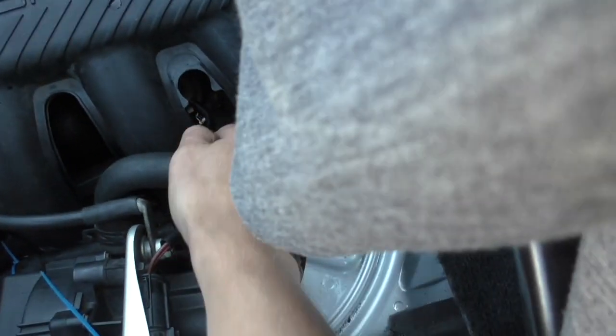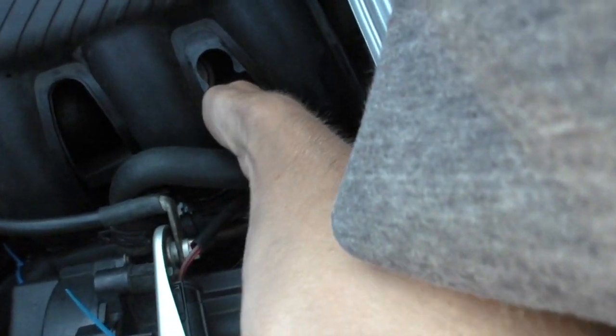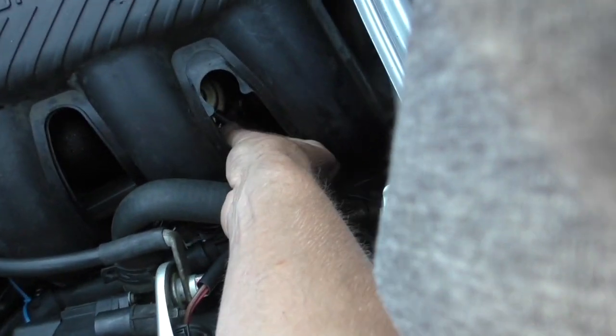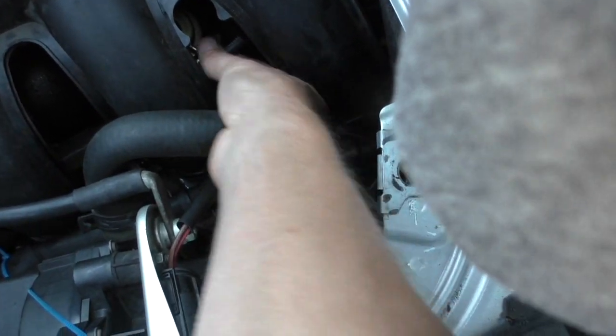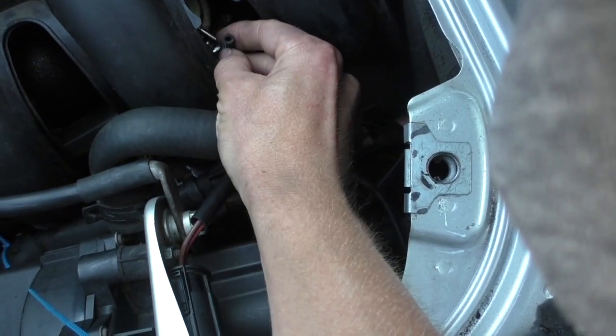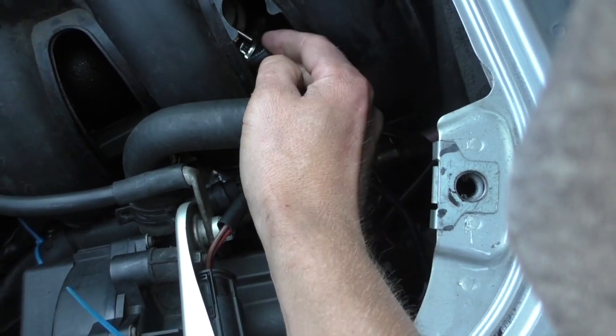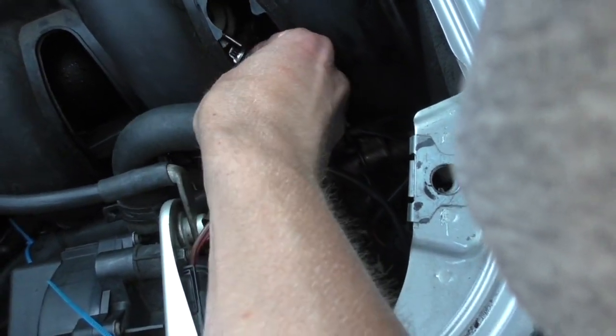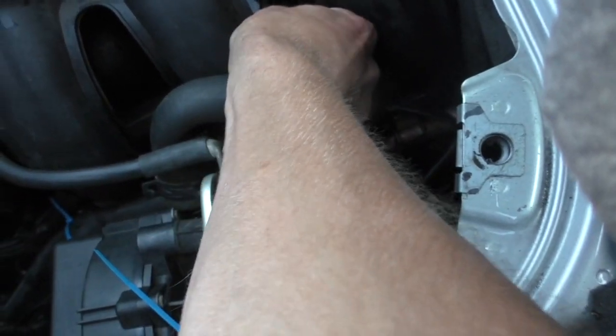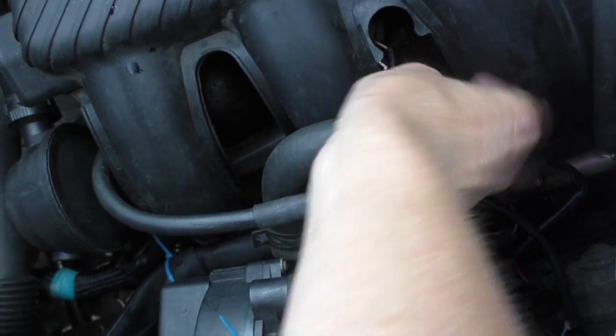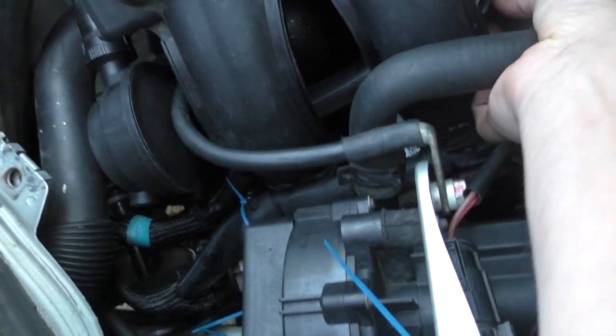Another thing that you're going to want to check is, you can pop the vacuum line off, and you should be able to feel a strong suction on it. If you stick your finger on it, this thing should stick to your finger strong enough to just stay with your finger when you move your finger around. When I took mine off, it wasn't like that.